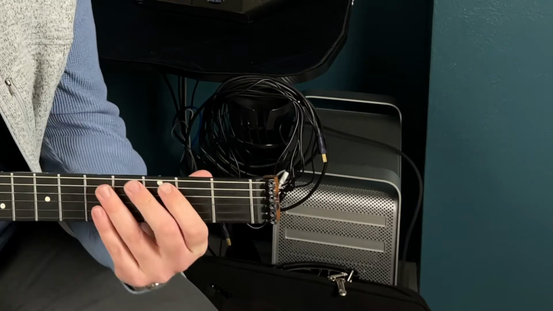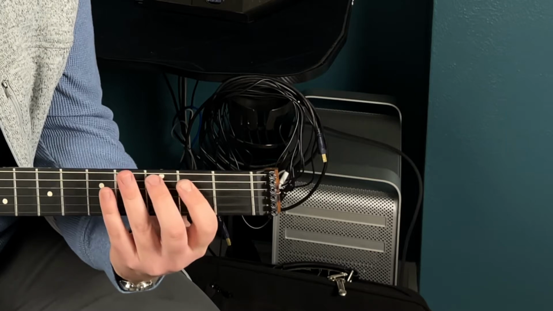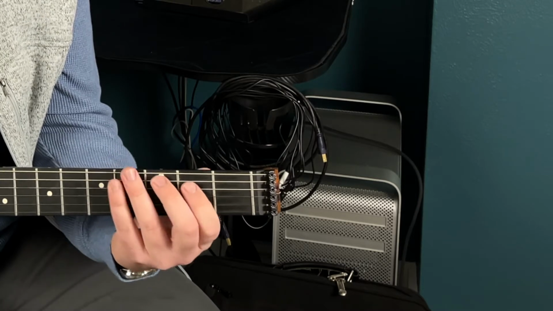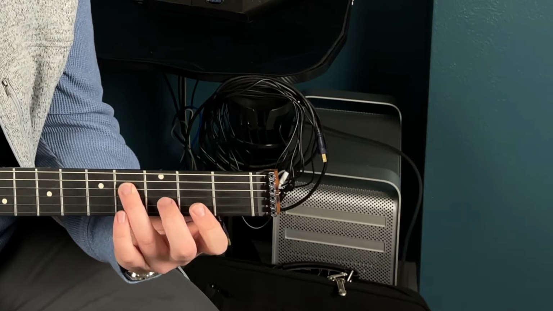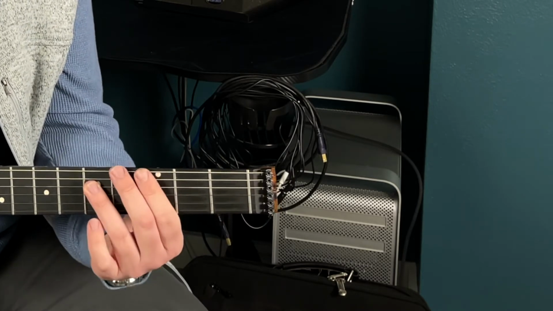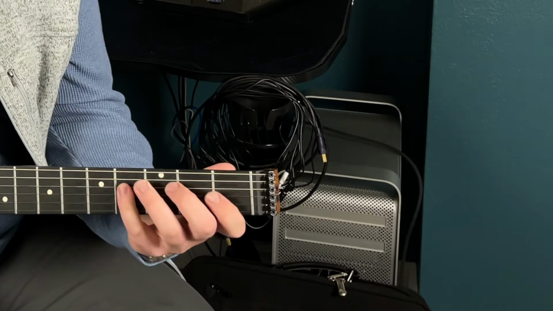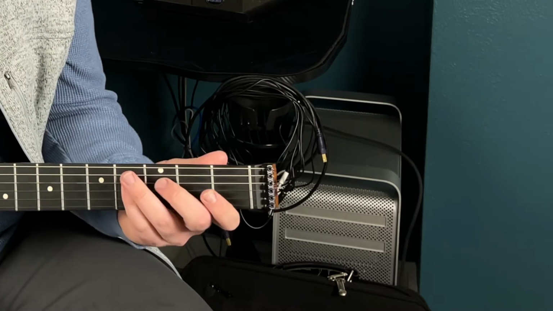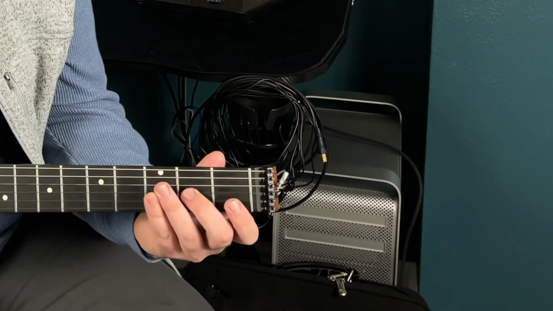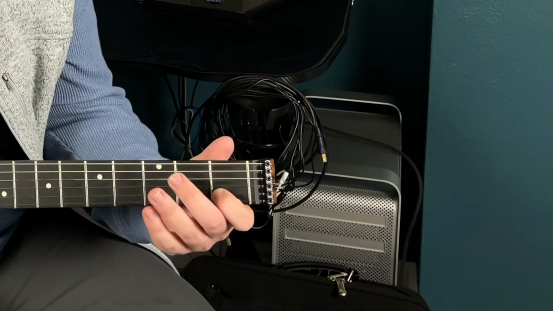So if we remember our scale, 1, 2, 3, 4, 5, 6, 7. So that's a 7 note, right? So if you know where your 1 is, it's right below it. And I play it like this. I grab that with my pinky on the 4th fret on the D string, 2nd fret on the G string, and then 1st fret on the B string.